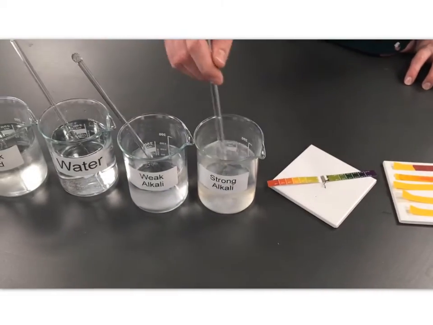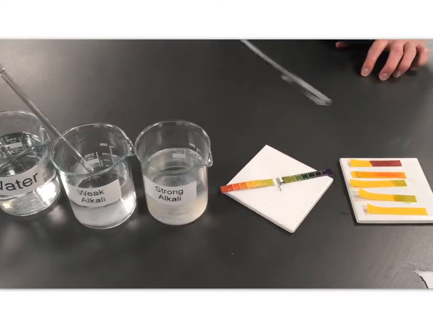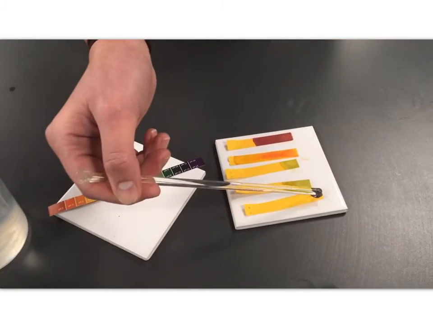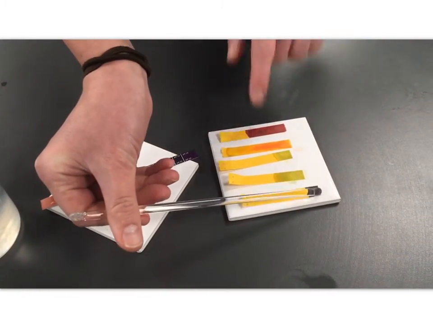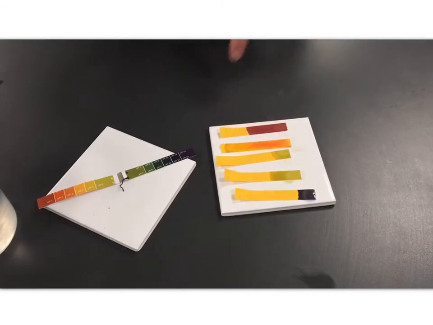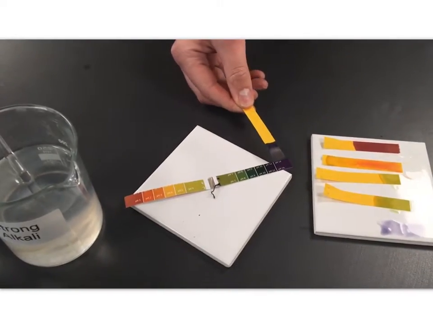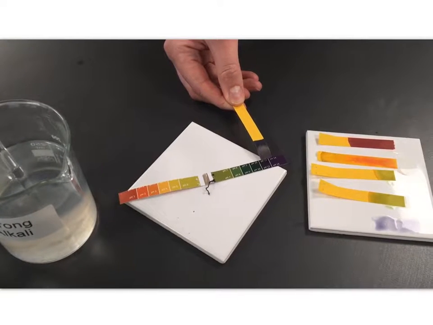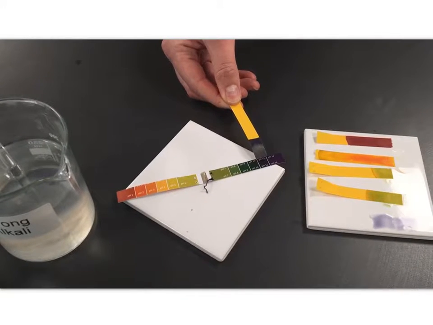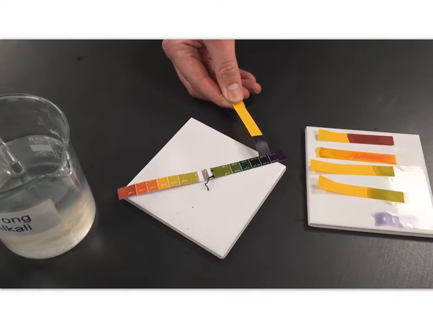And then finally our strong alkali. Again, apply a drop to the piece of universal indicator paper and then compare it to our colour chart. We can see that it's about pH 12, but maybe between 12 and 13. So we can see that it is a strong alkali.